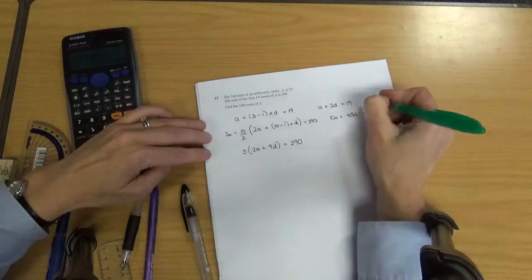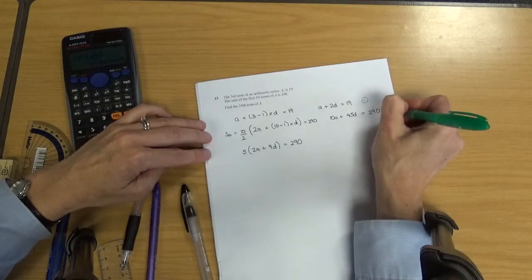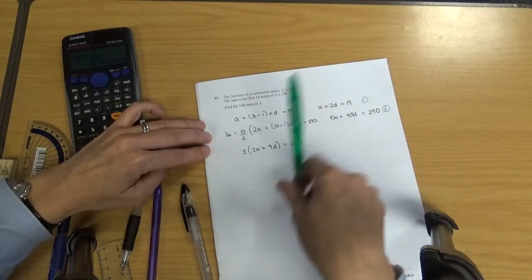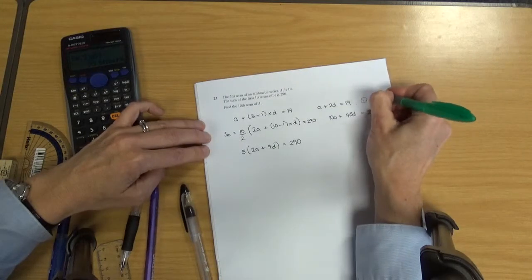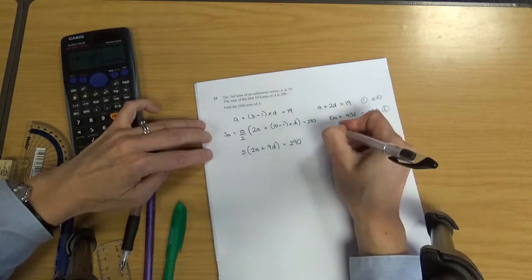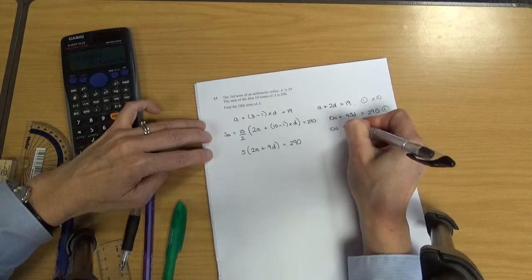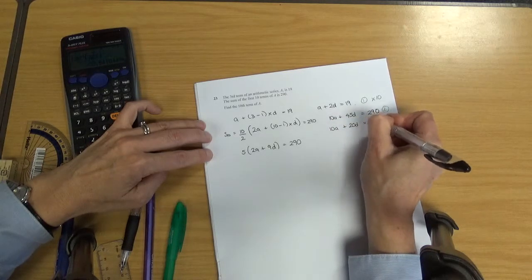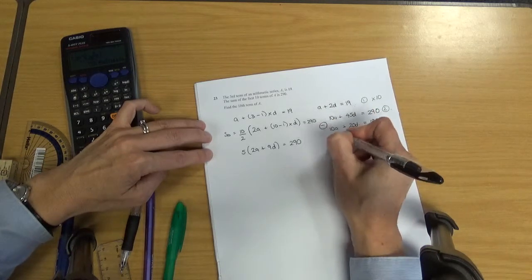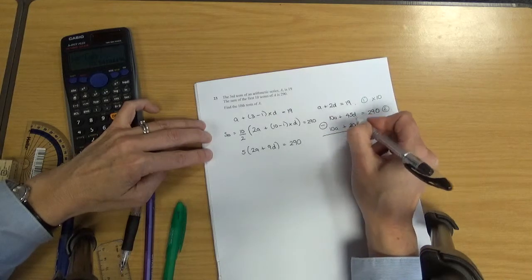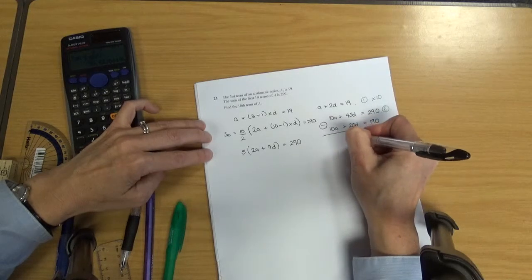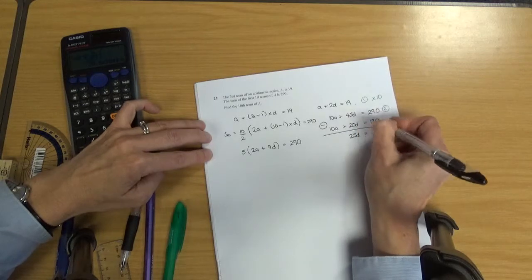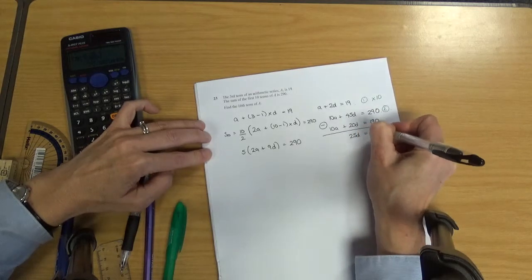I've got a pair of simultaneous equations here. If I times the top one by 10, I get 10a plus 20d equals 190. Then I can subtract them. 45d subtract 20d is 25d. 290 subtract 190 is 100.